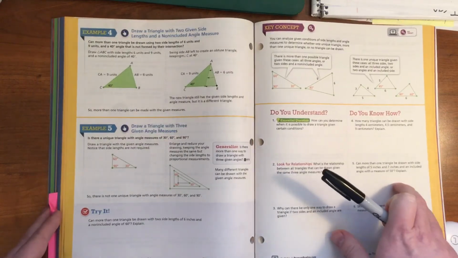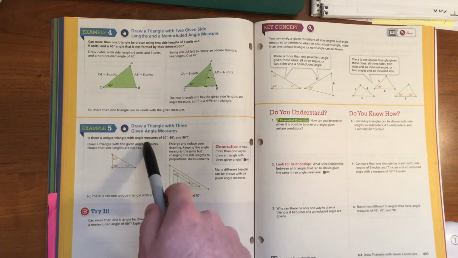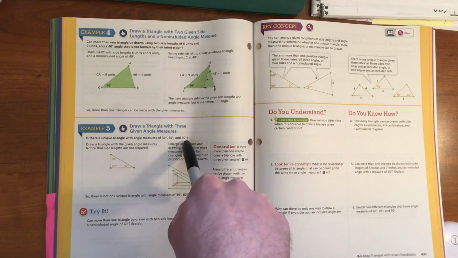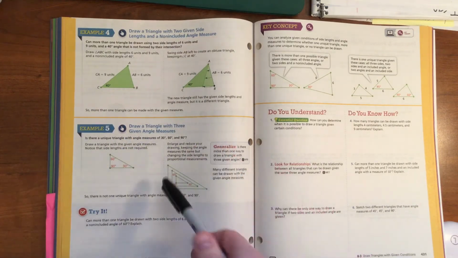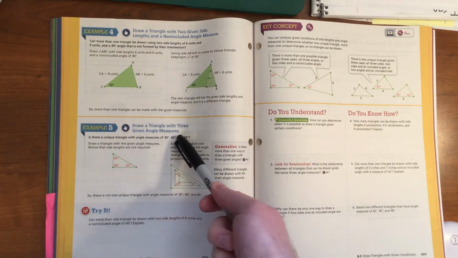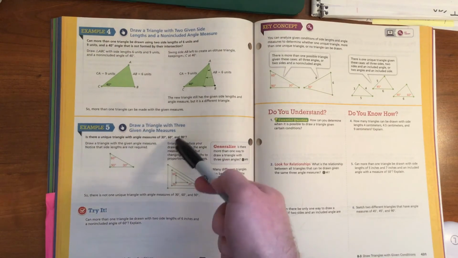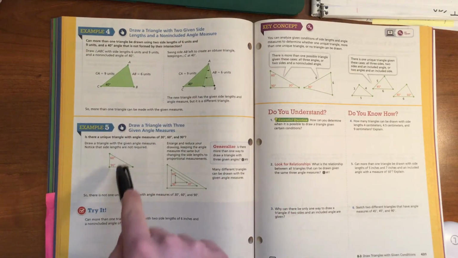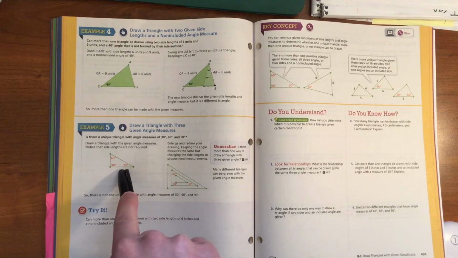Okay, our last example, is there a unique triangle with angle measures of 30 degrees, 60 degrees, and 90 degrees? So what this is asking is, can we draw more than one triangle with these measures? If the answer is no, then we have a unique triangle. If the answer is yes, then we don't have a unique triangle. So this first one right here, it has these given conditions, 30, 60, and 90 degrees.